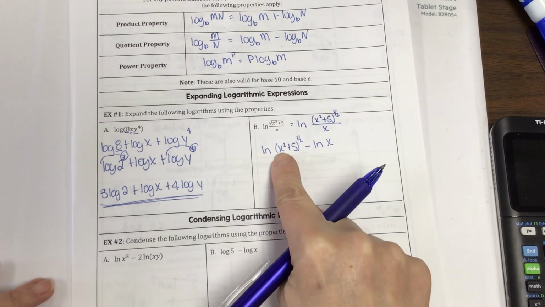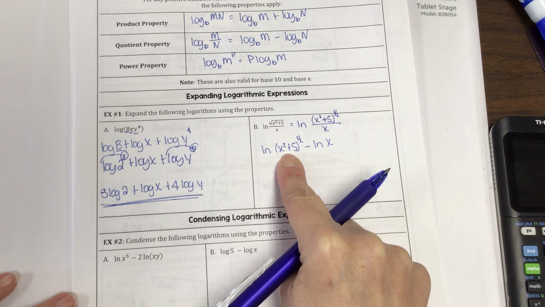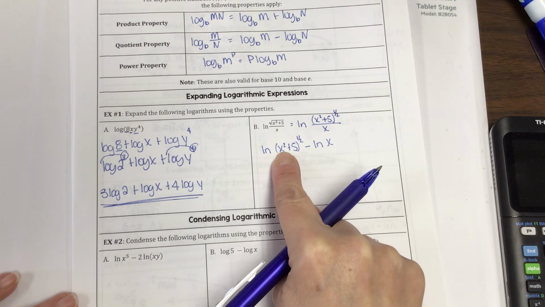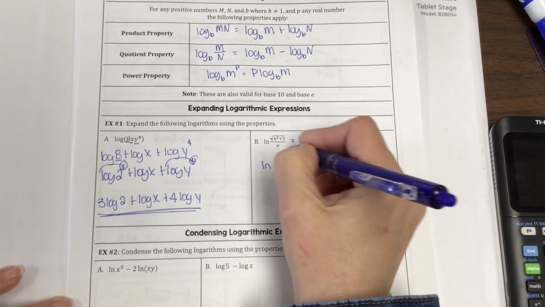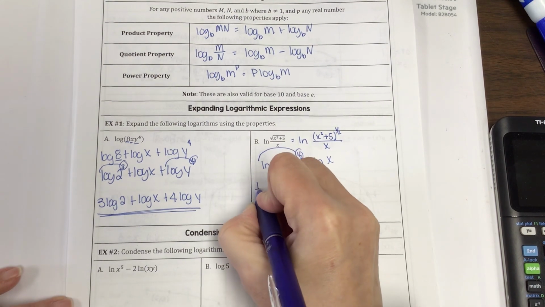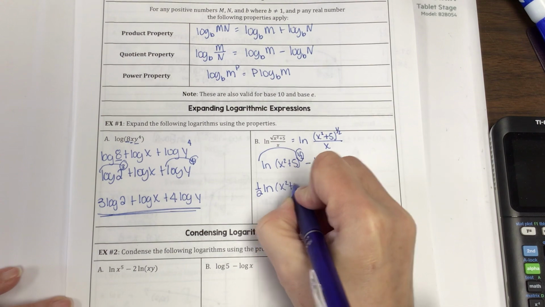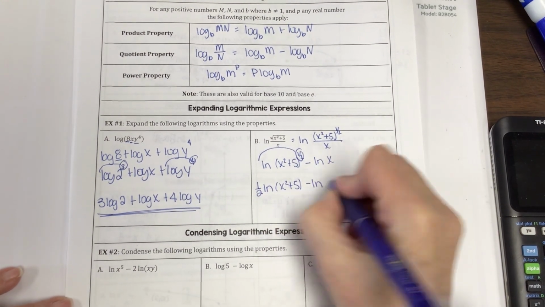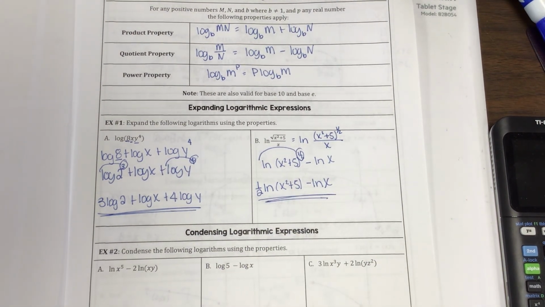Now some people want to say, well, that's natural log of x squared plus the natural log of 5. And that's not true. Remember, we can only expand these if it's multiplied inside here, right? So the only thing we can do is bring this 1/2 down in front, and we'd have 1/2 natural log of x squared plus 5. We can't simplify that any further. Minus natural log of x. That's all you can do with that.